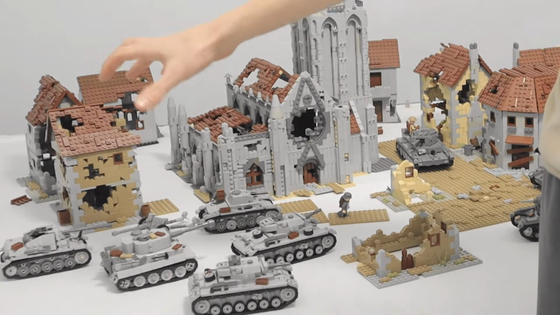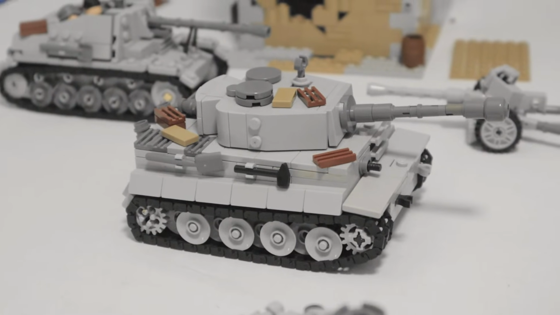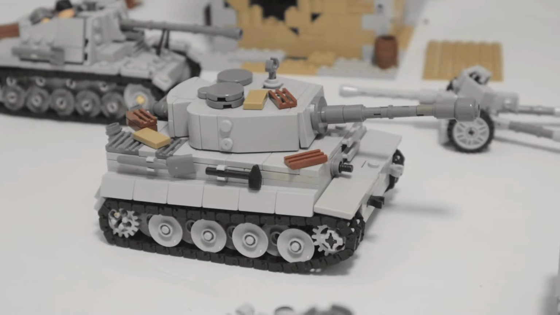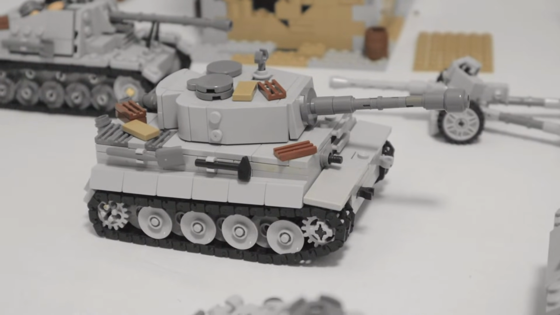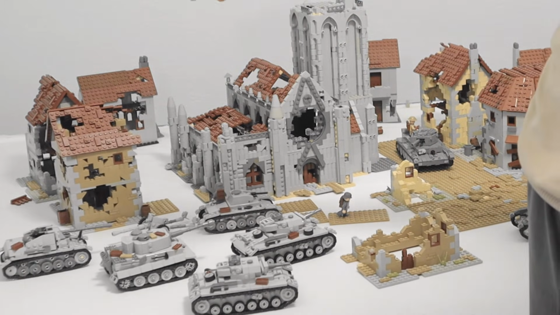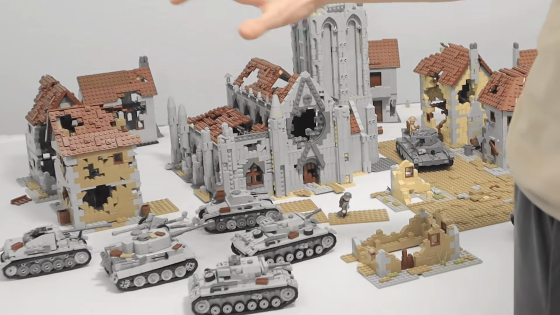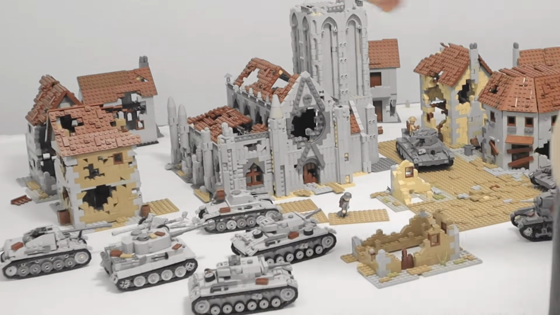In front of those, we have my original Tiger tank design. As you might notice, it's a bit smaller in scale compared to the other vehicles I have on this table, but hopefully when it's in camera I will be able to use perspective and whatnot to make it look a bit bigger, so hopefully it'll fit in a bit more once it's in the video itself.